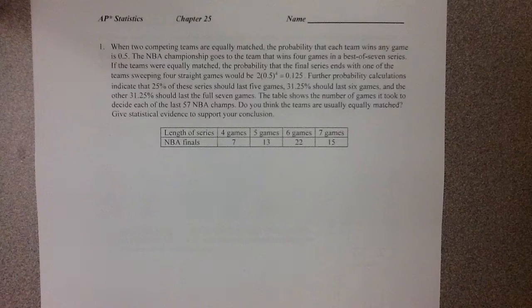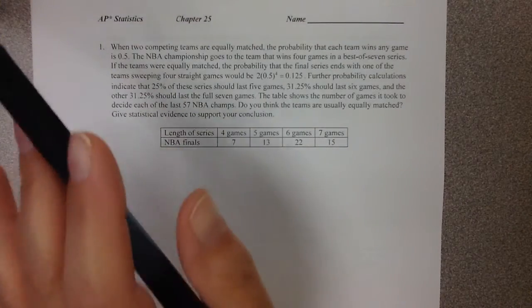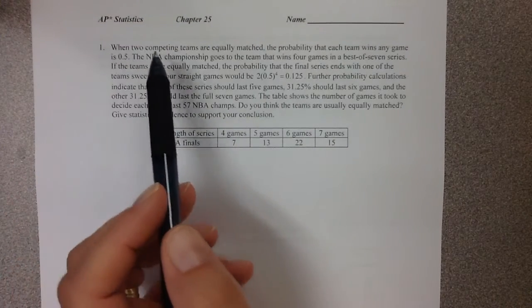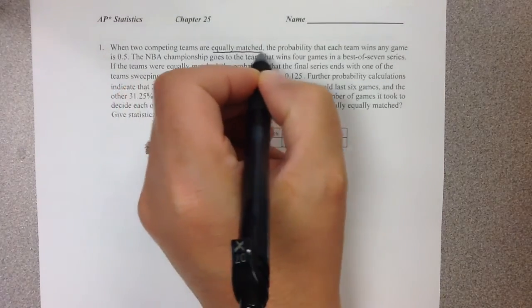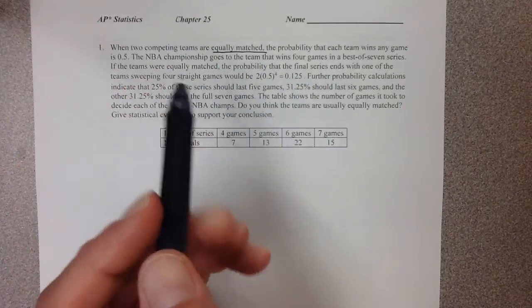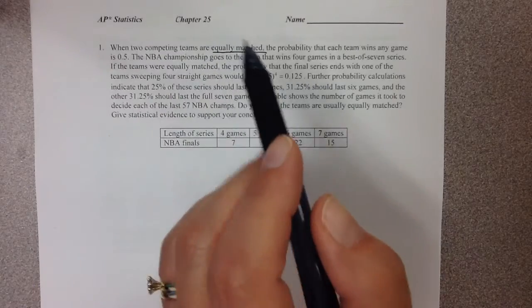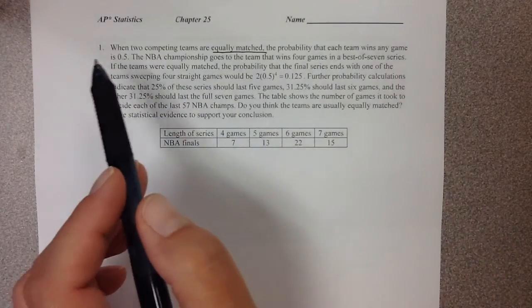So this is chapter 25. This is the chi-square world. So let's take a look at this one just because we've not seen it for a few days. When two competing teams are equally matched, it means that they have equal chance of winning, so like a 50-50 chance of winning. The probability that each team wins any game is a half.